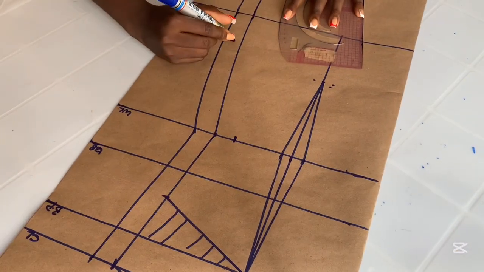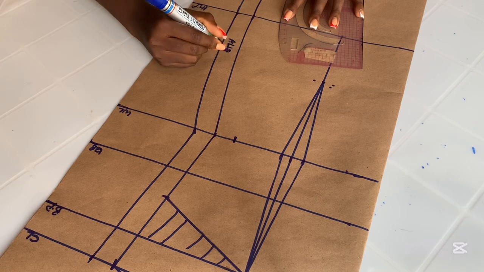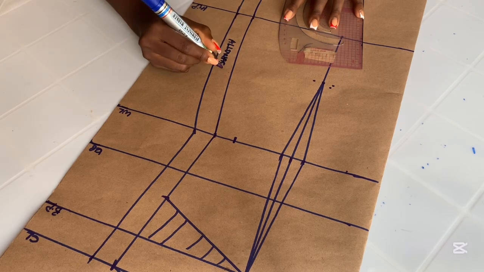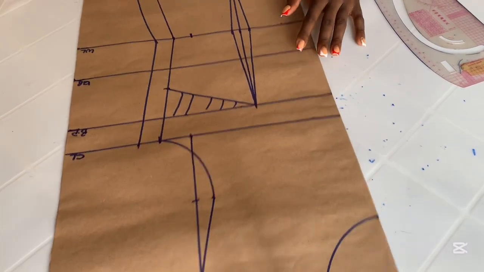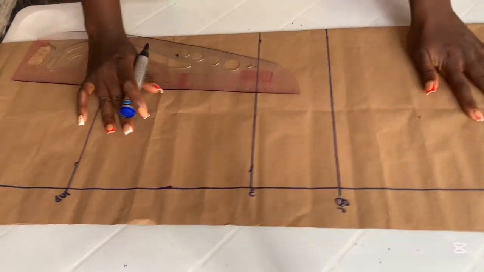So guys, this is the allowance we added for the front. So we're drafting the back now. So this is just for the front. So let's get right into the back. So guys, we'll be moving to the back.